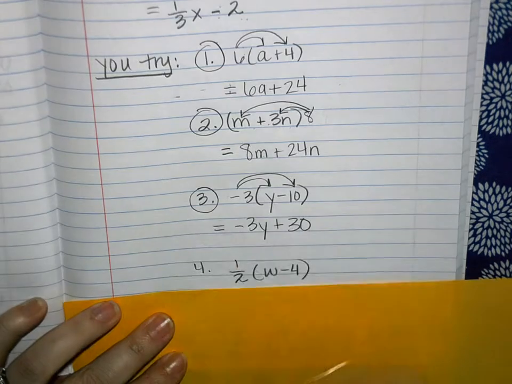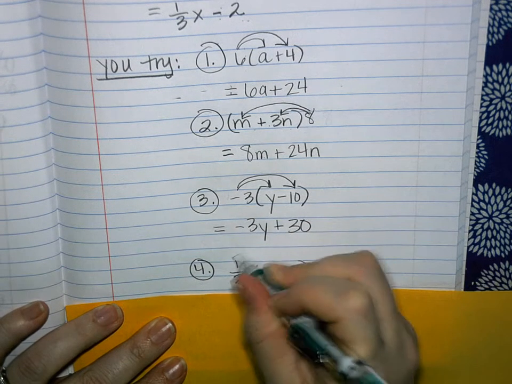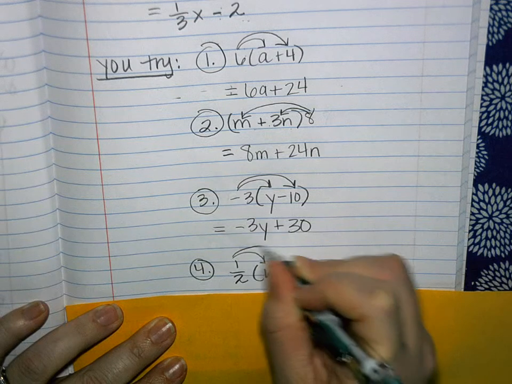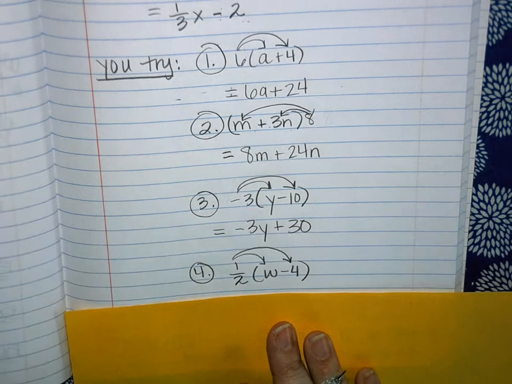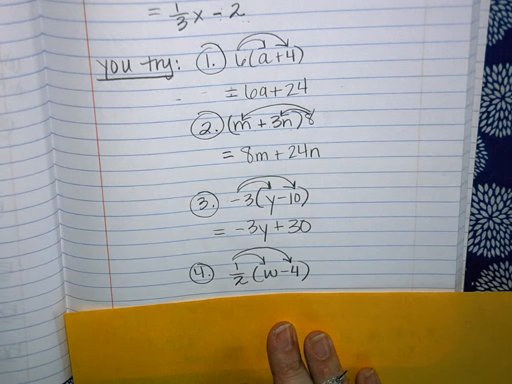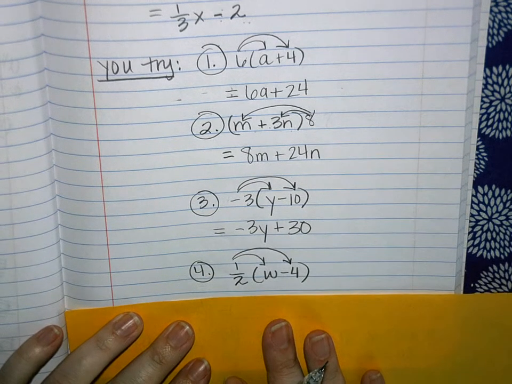All right, let's try this last one and let's see if you're really smarter than the 8th graders. Number 4. You knew I was going to put a fraction. Come on. And a negative. You could do this. It's just like example 5. You could do it. Just raise your hand when you think you have it.